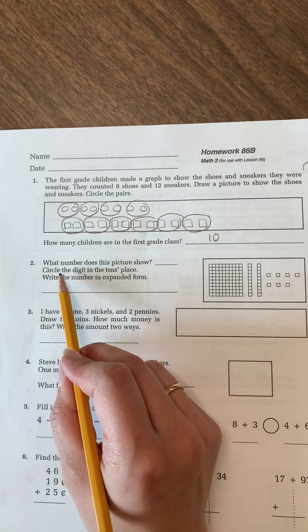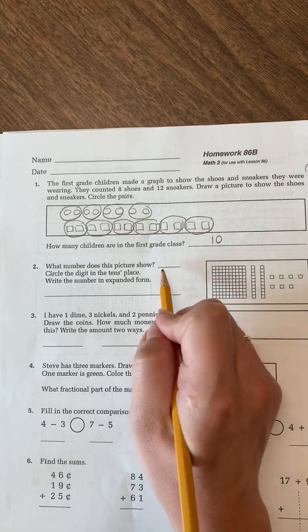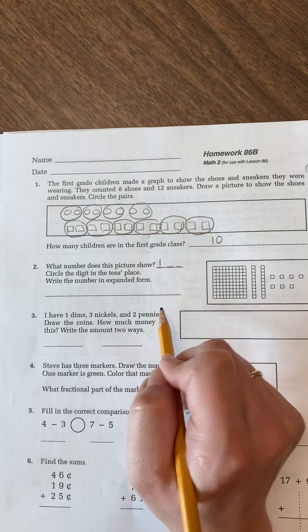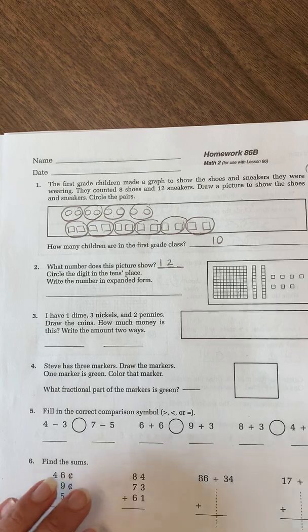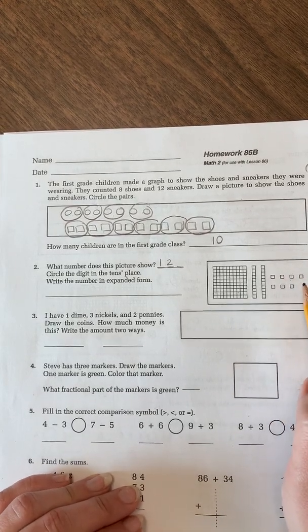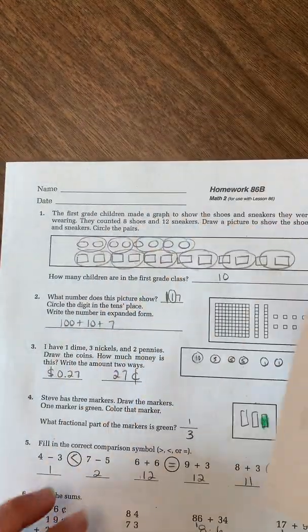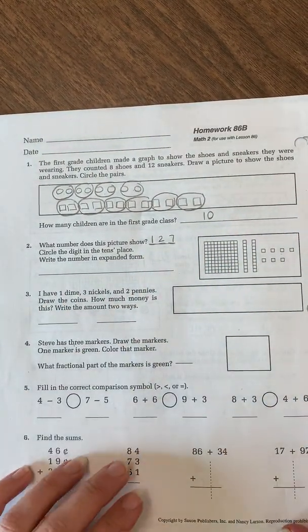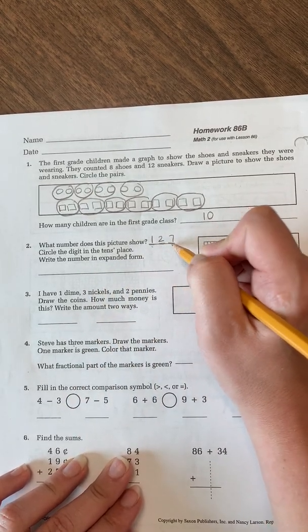Number 2, what number does this picture show? I have hundreds, tens, and ones. It means there's 3 digits. I have 1 100. I have 2 tens. And I have 1, 2, 3, 4, 5, 6, 7. I have 7 ones. I think my answer was wrong on this one. 127. Circle the digit in the tens place. Hundreds, tens, and ones.